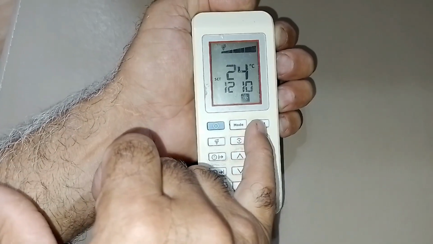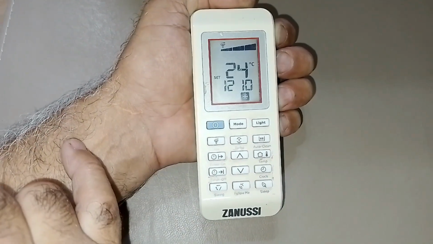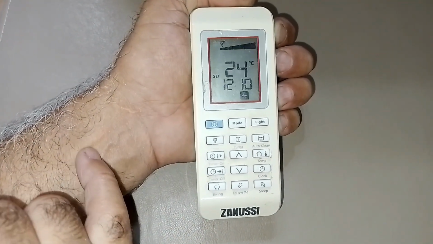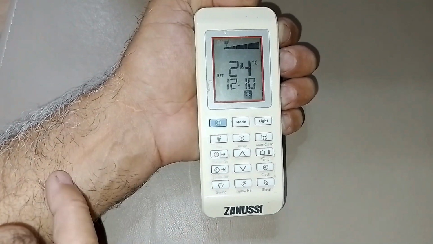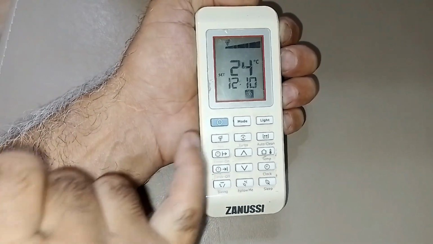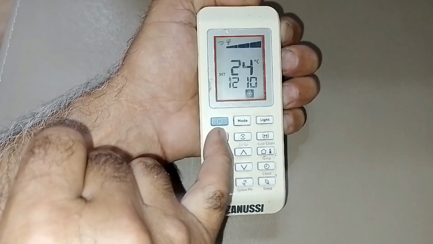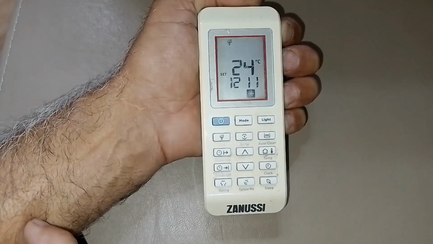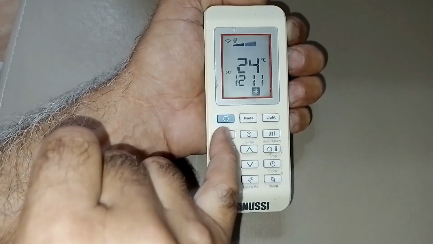This is the light button, and with its help we can turn on and off the light of the display on the air conditioner. This button is used to adjust the fan speed of the air conditioner. The fan has 4 speeds: low, medium, high and auto. In the bedroom, the low speed can be selected so that the air conditioner fan does not disturb you.